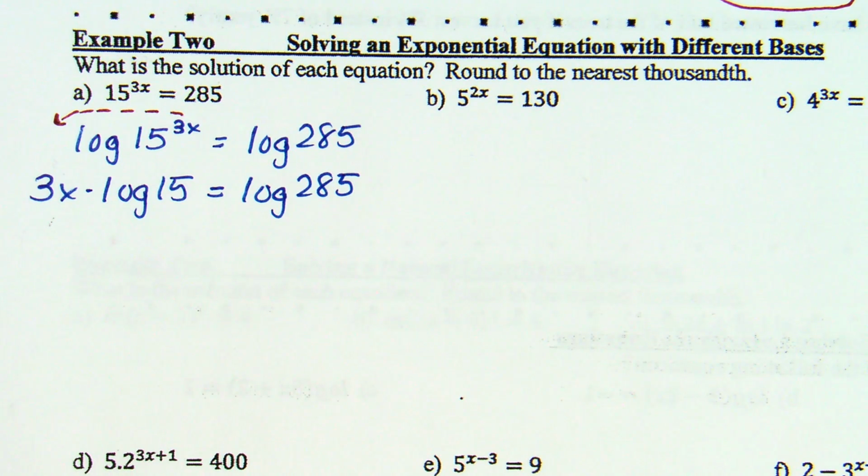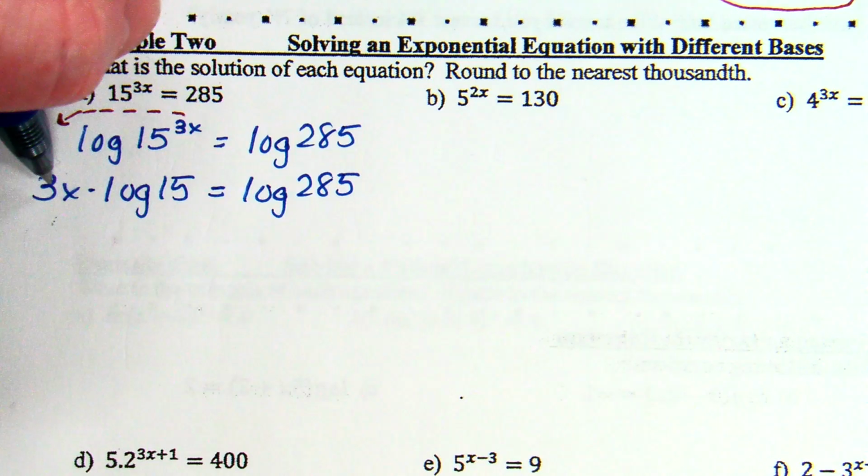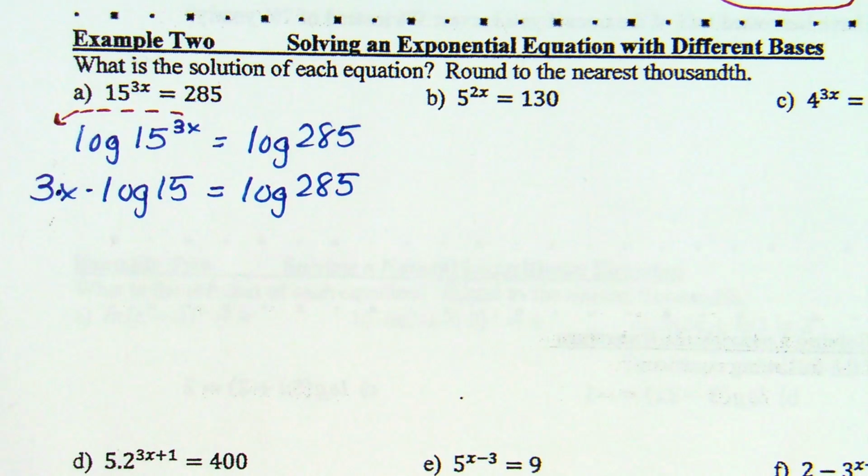Now, what's the other piece that's also hanging out there? Besides the x, we want it to be just x equals. What's also hanging out besides the x? The 3. So keep in mind, this is 3 times x times log of 15. All three things are being multiplied, so we're going to divide. You can do this two different ways. You could go ahead and do log of 285 divided by log of 15. You can get that answer. And then how are we going to solve for x if I have 3x left? Divided by 3.